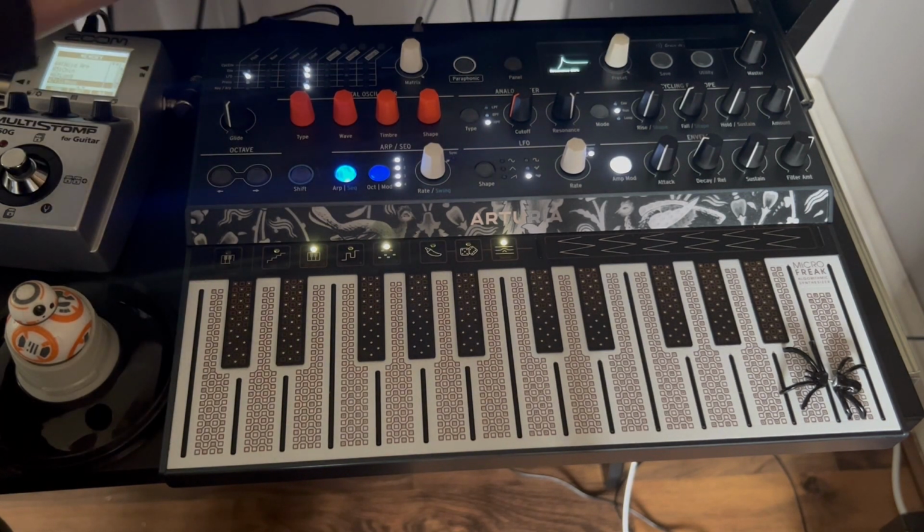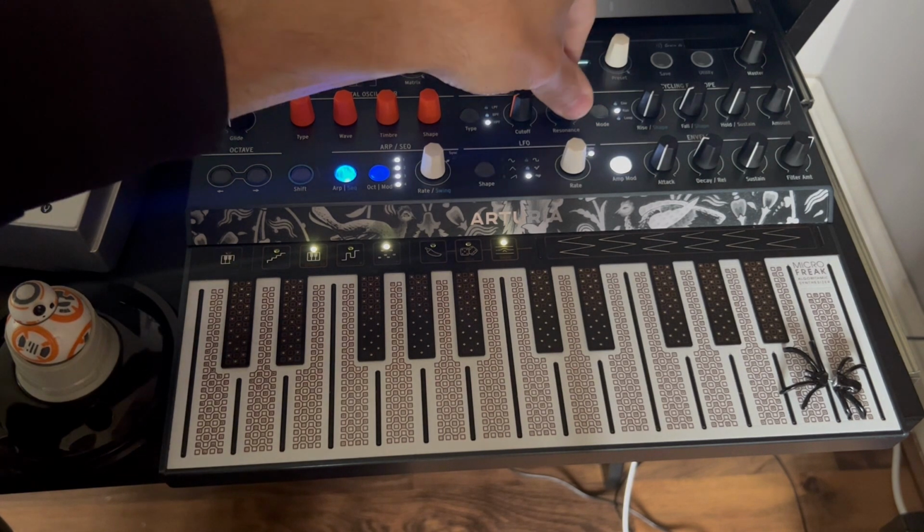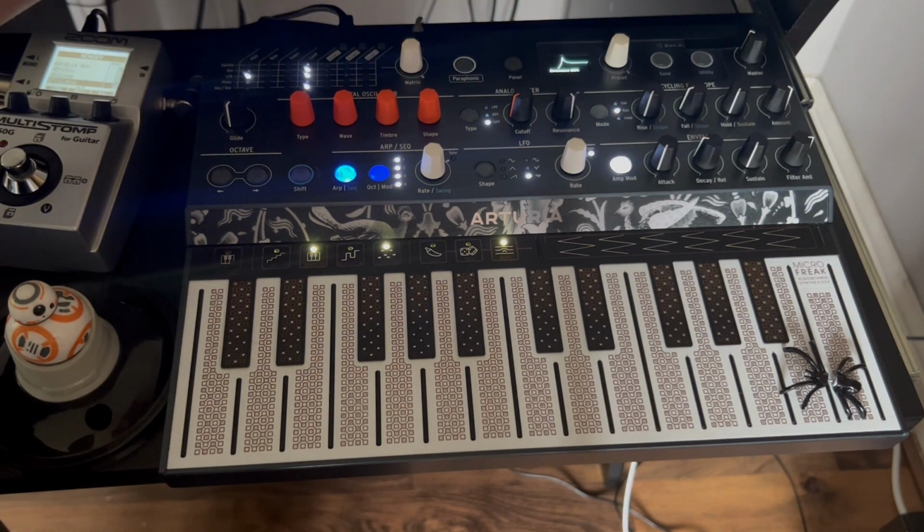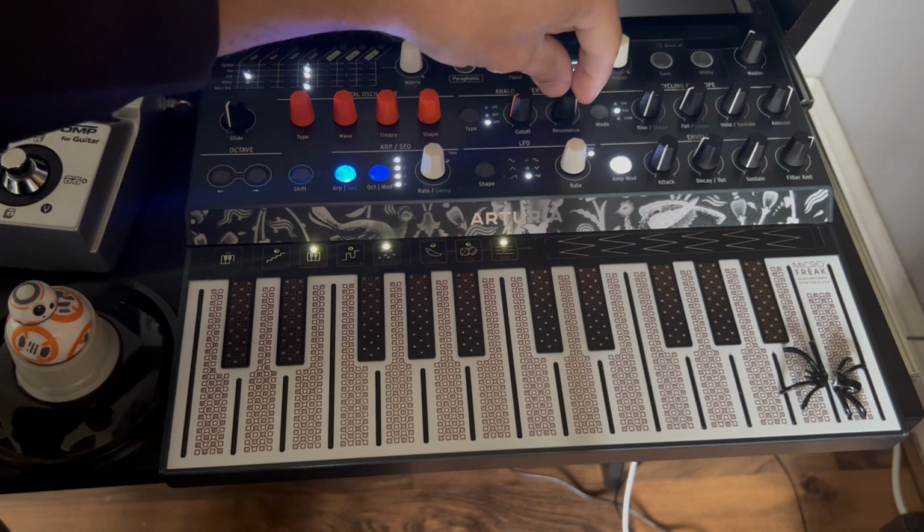So now we have a sub-oscillator, now we have a sub, now we don't.